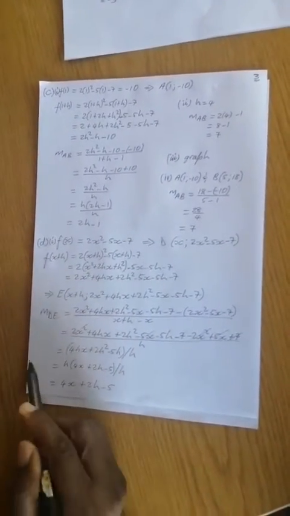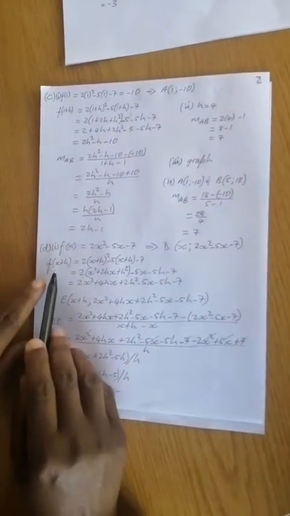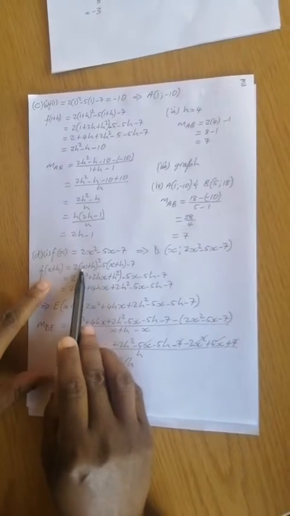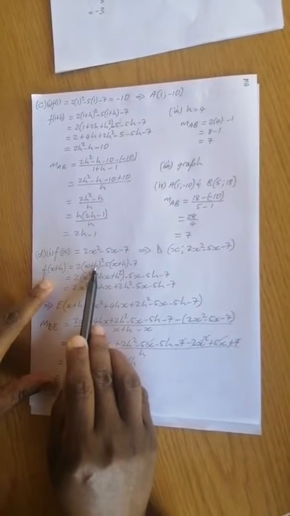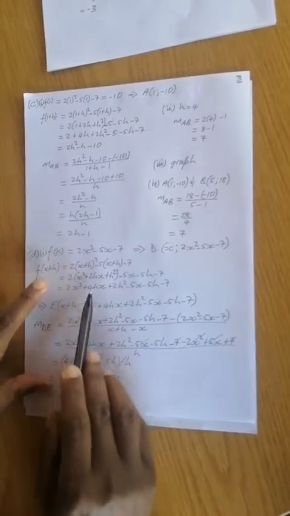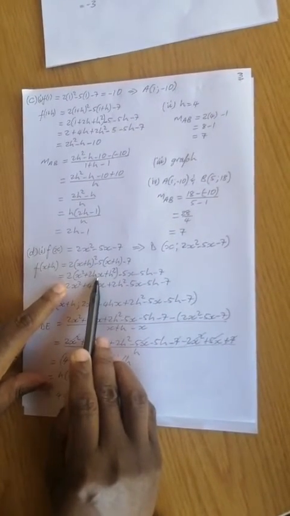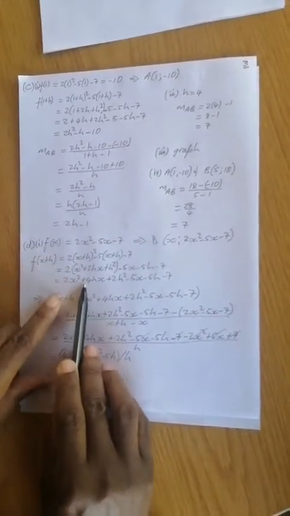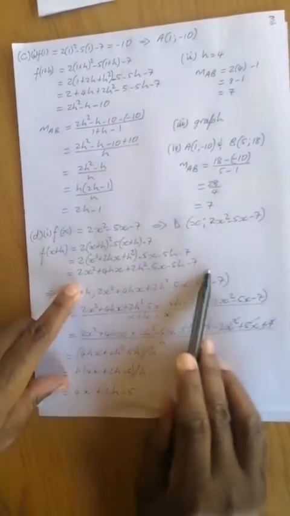Then we are looking for f of x plus h. f of x plus h is defined by substituting wherever there is x, we now place in x plus h. So we shall have that. You square that, you get that, and you simplify, you end up with that long expression.